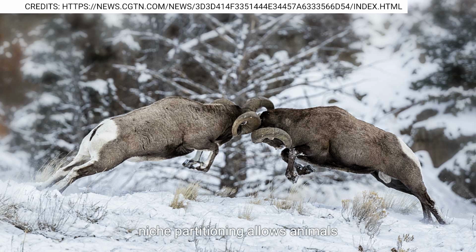First of all, niche partitioning allows animals in the Gobi to all coexist together, rarely competing for food. A good example of niche partitioning is the geographical variation between the Bactrian camel, which eats thorny desert vegetation, and the argali sheep, which eats grasses on mountains. This contrast in their geographical locations and eating habits shows how many of the animals in the Gobi can all coexist together without actually competing for food.